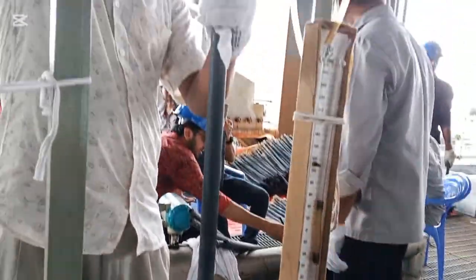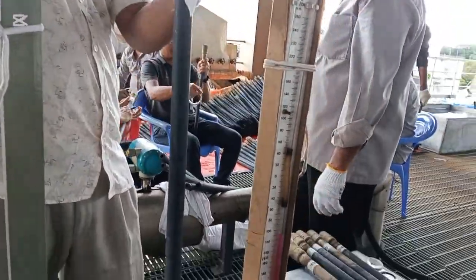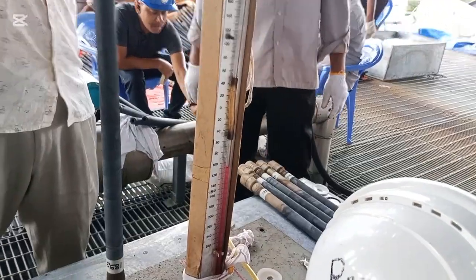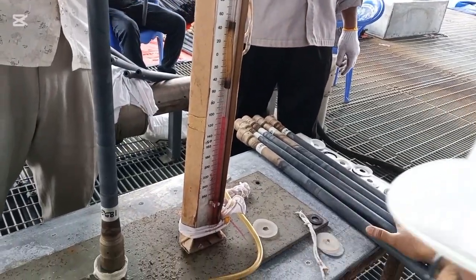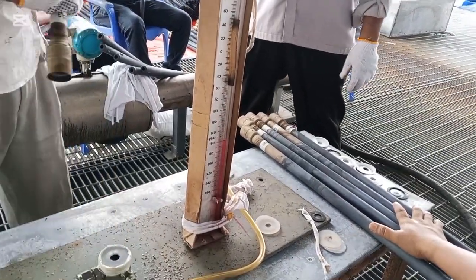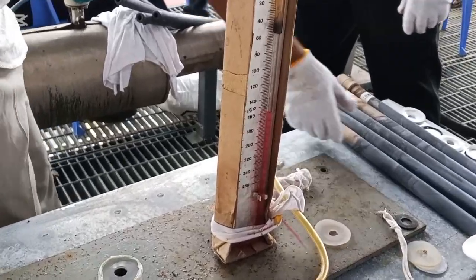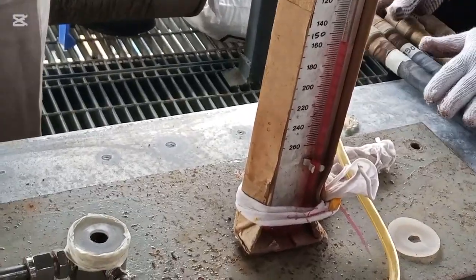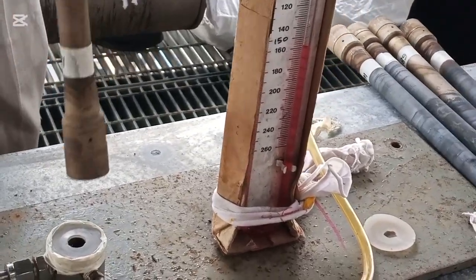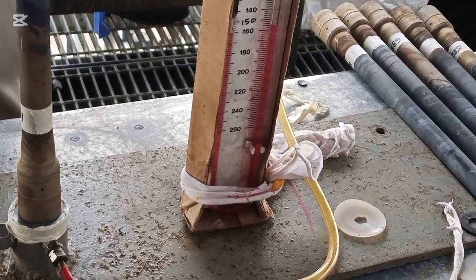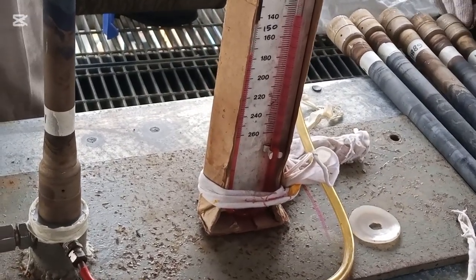Then we record it by writing in a record register, and after that whether the fluid flow is standard, high or low, it is recorded.